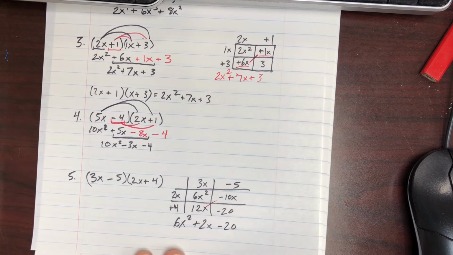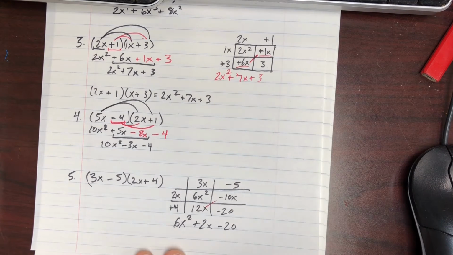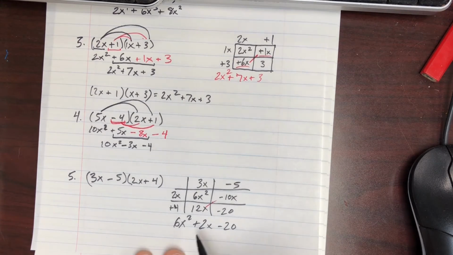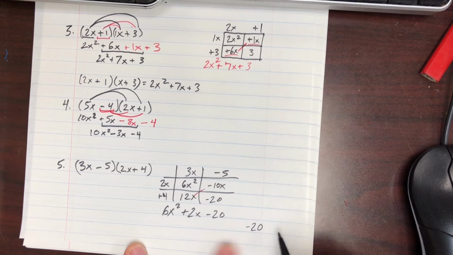Oh, I didn't talk about this in my last set of videos. This is called standard form, the way I've been writing these. You might notice I always start with the x squared. I'm always starting with the highest exponent, and we decrease down from that. It's a clean way that we organize things. 6x squared plus 2x minus 20 is the same as negative 20 plus 6x squared plus 2x. Those are the same thing.